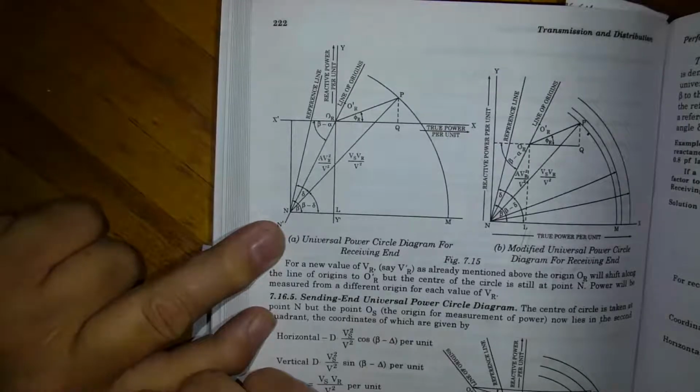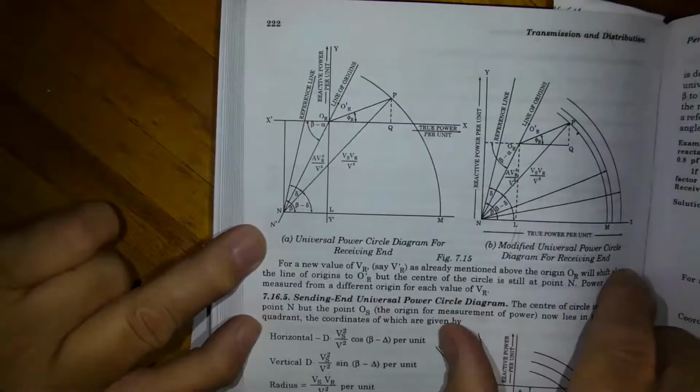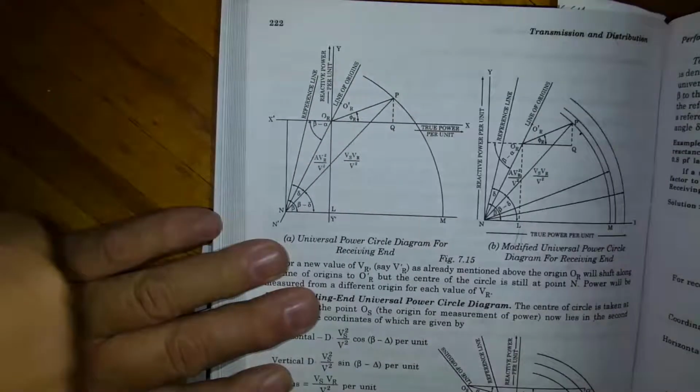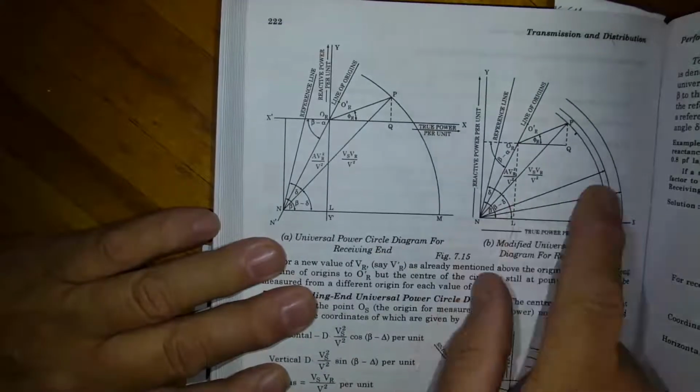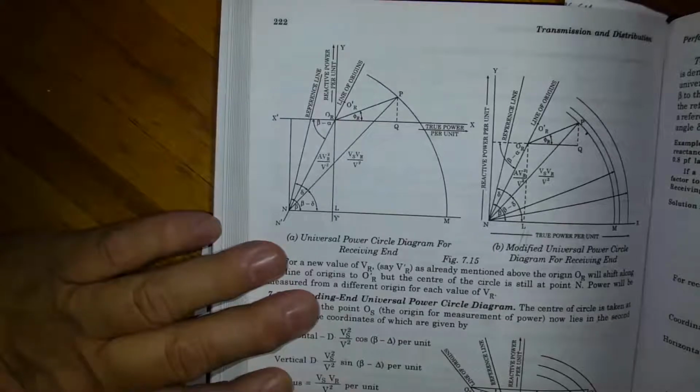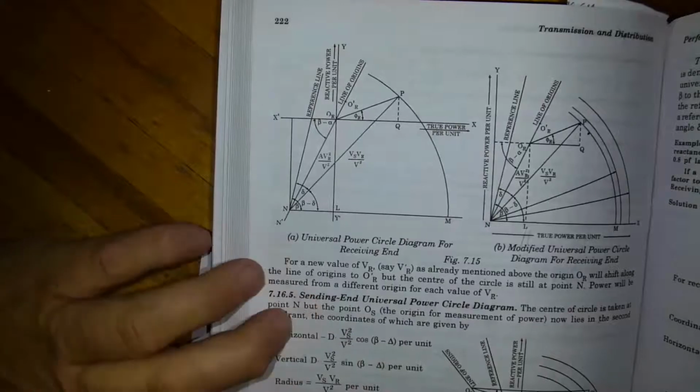Any questions? You see, now they've made a modified universal power factor where they just moved everything to the origin. But this one is fine. All right, any other questions? Yes, Tavi.